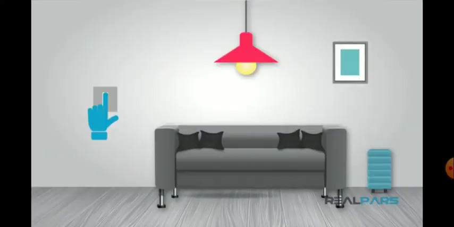Okay, let's say that I'm entering a room and it's dark. Now, what's the first thing that I should do when entering a dark room? Yes, I should turn the light on. That means I should manually press the switch on the wall and turn the light on.